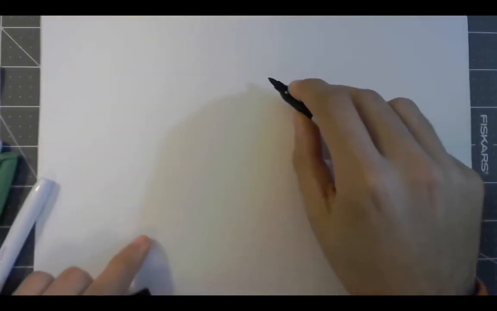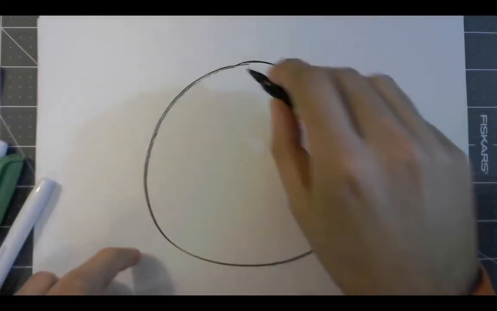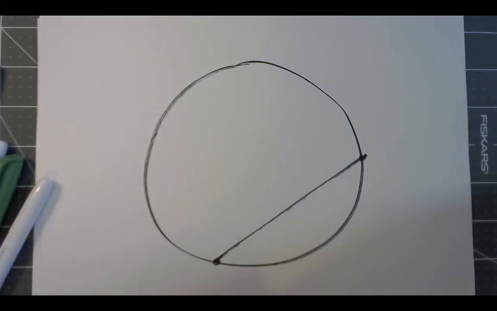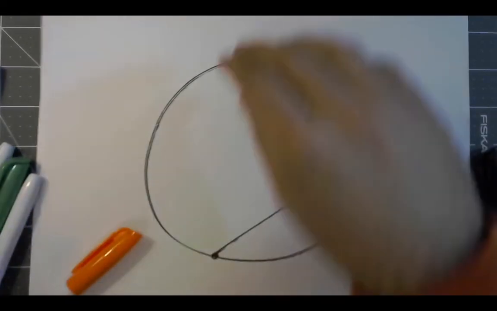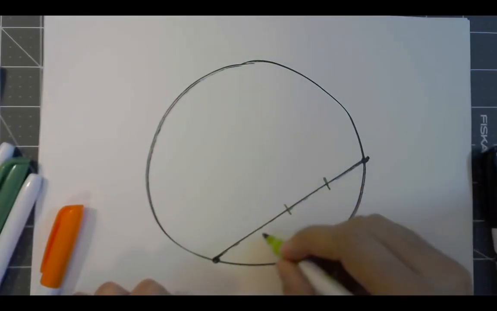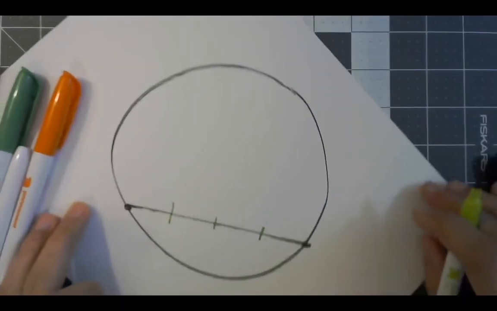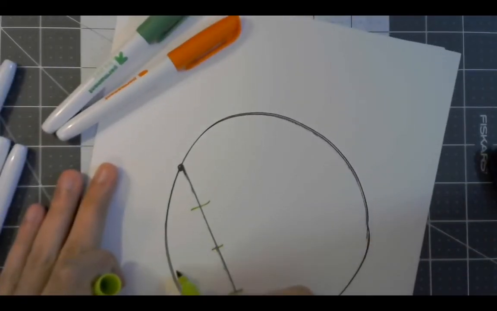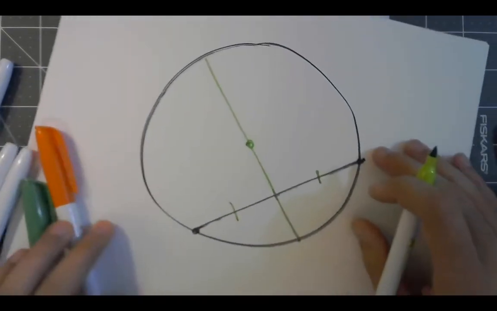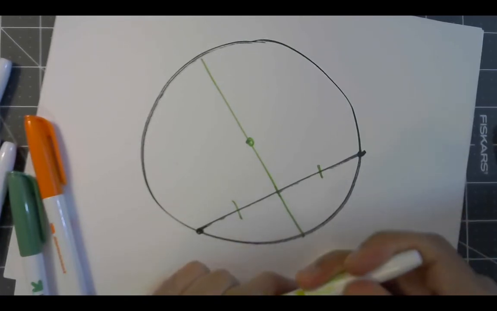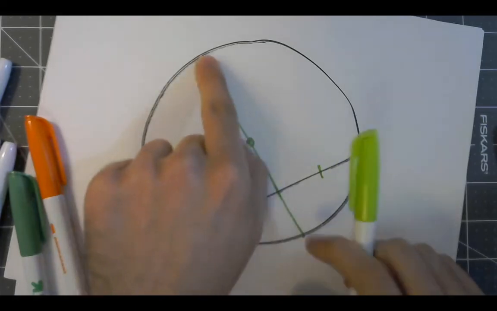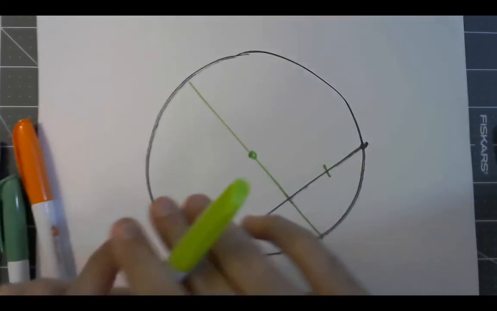If I draw a circle and I draw a chord, it doesn't really matter where, and let's find about the middle of it. It doesn't have to be perfect. Let's say here, so that this line and this line match up. If I extend this, that should be a diameter all the time. You can draw an infinite number of circles and try this for yourself, and you'll find that it always goes through the middle. That's all it's saying.